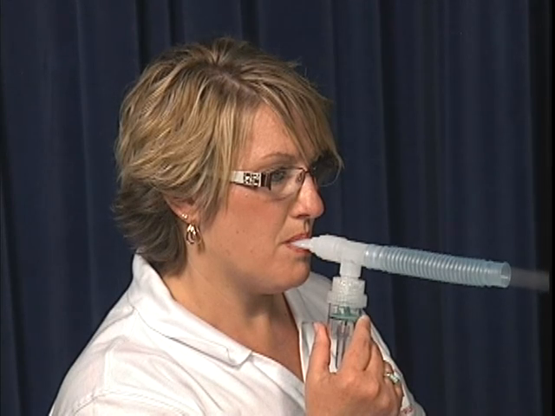As the medication is administered and the level drops in the medication cup, the cup may need to be tapped to deliver all of the medication during the breathing treatment. Finally, reassess the patient and provide supplemental oxygen.